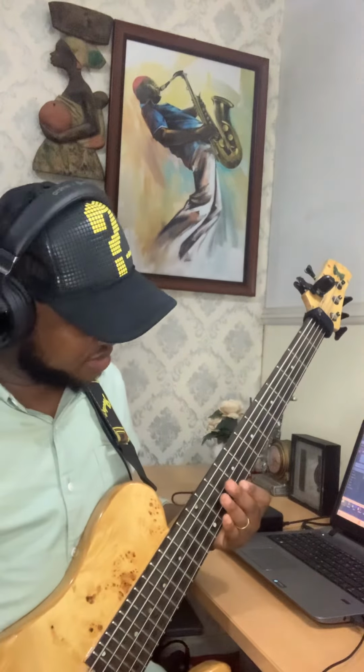So the add 9 is all about adding re to your major triads and your minor triads, as well as your diminished triads.